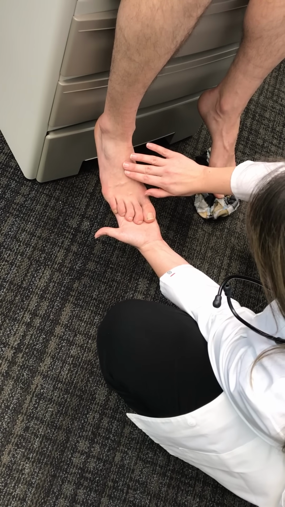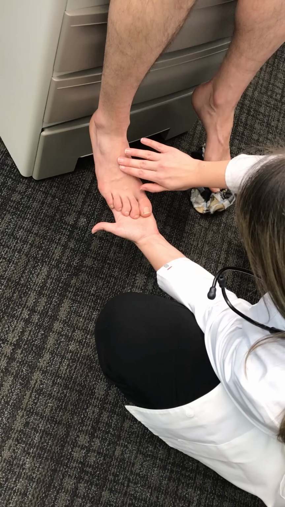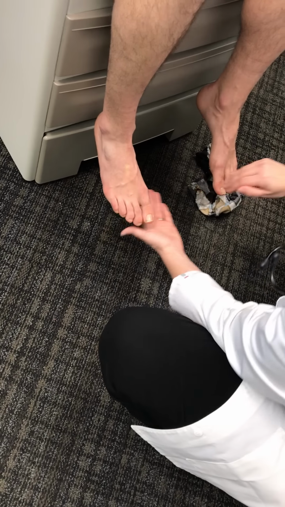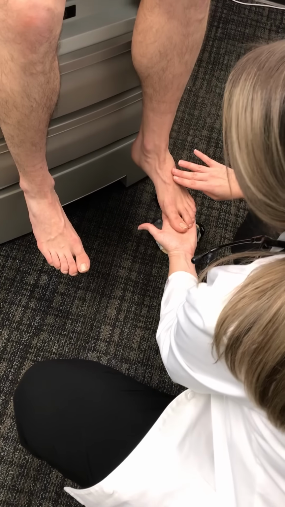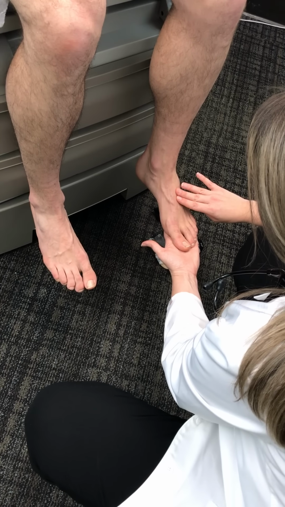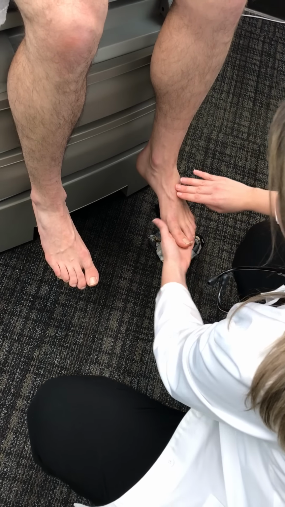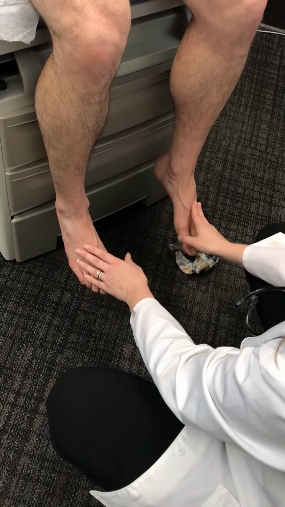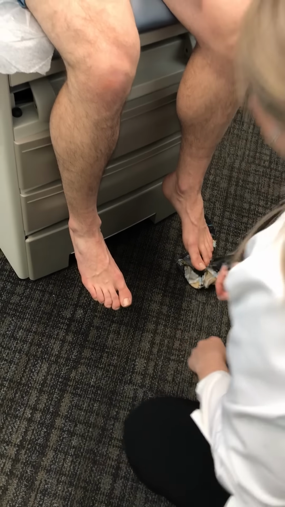And everyone's anatomy is different. Oh, there it is. So we're feeling gently for the dorsalis pedis pulse on either side. Relax your foot. You get good pulses. So I document the posterior tibialis and the dorsalis pedis as 2+ as normal.